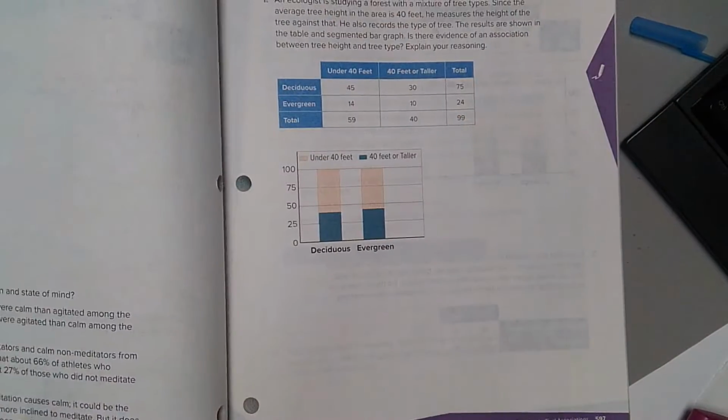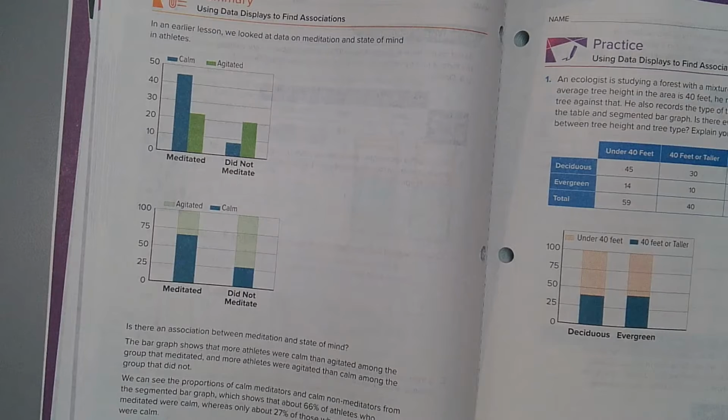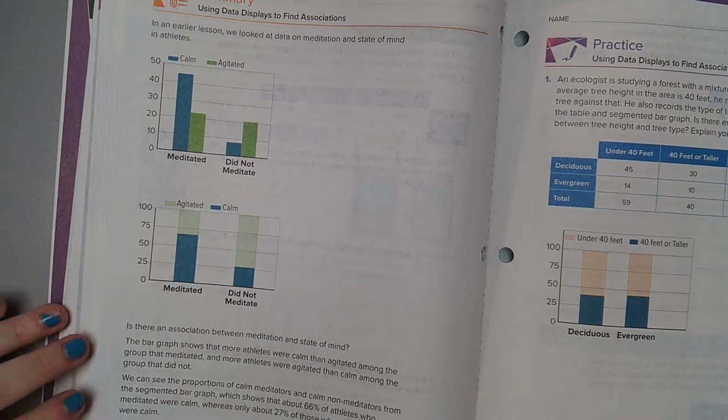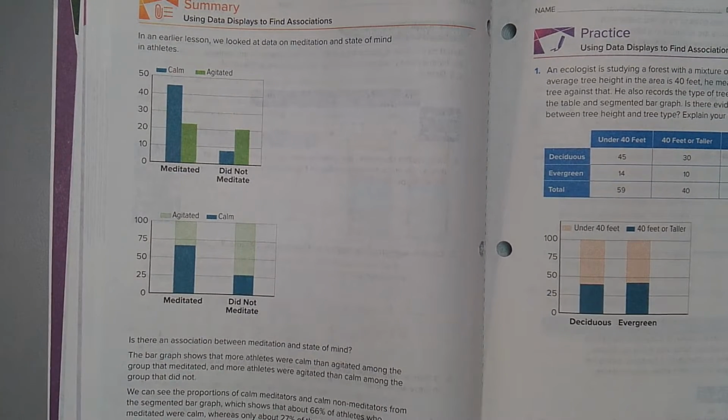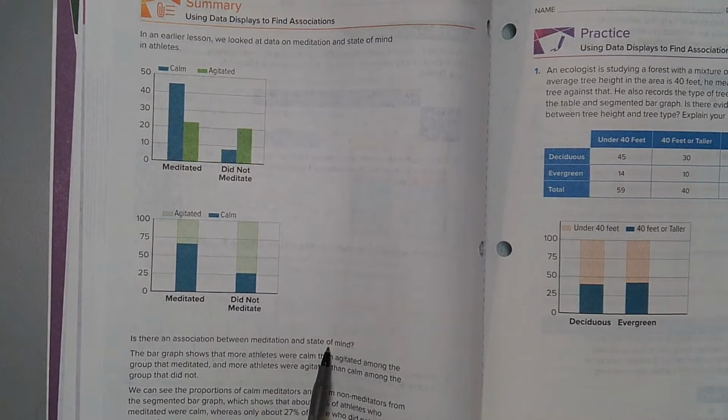Let's see. Lesson summary. So we're looking at histograms, is what these are called. They're also called bar graphs, is what you might hear me say, or what I might be reading. So in an early lesson, we looked at data on meditation and state of mind in athletes. Is there an association between meditation and state of mind?